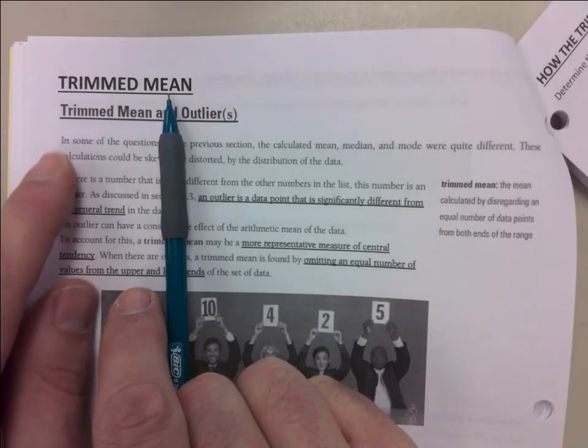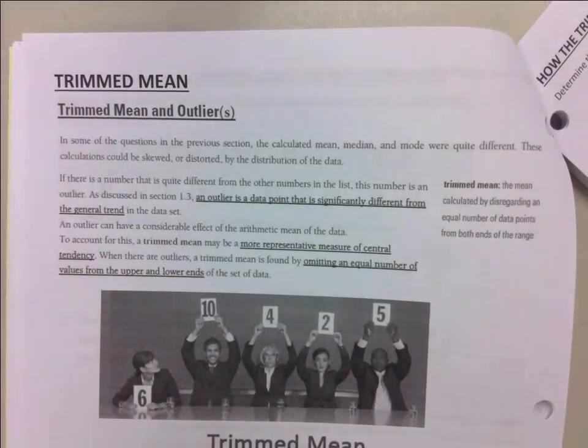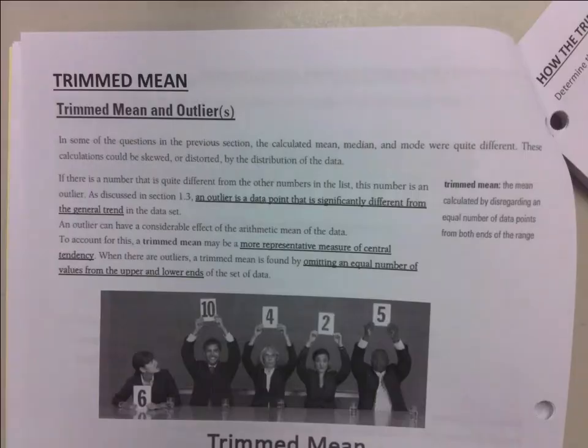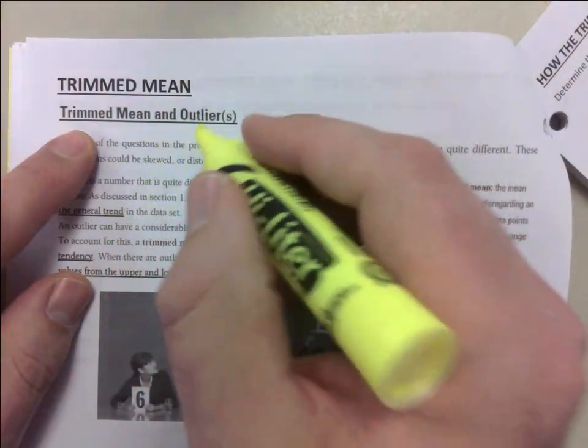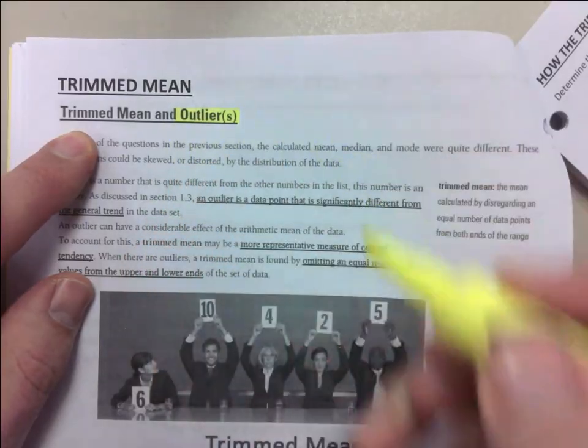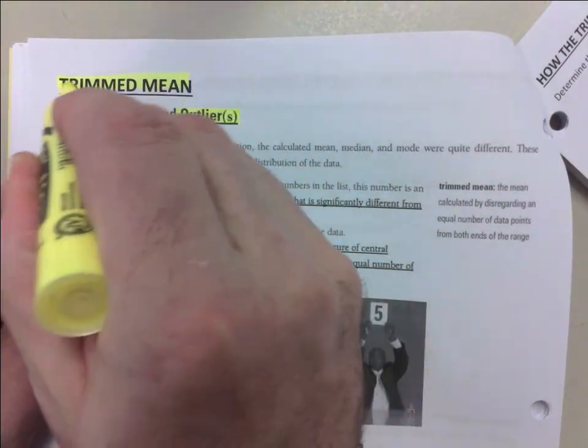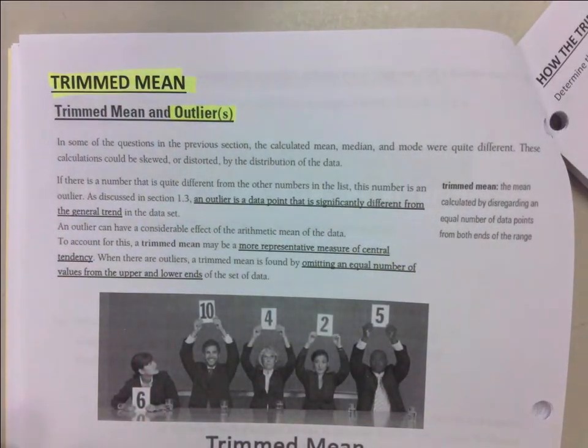Trimmed mean, the name says it all. We're going to be removing, right? Trimming things off. And so it has to do primarily with outliers. That's the reason why we do a trimmed mean calculation.